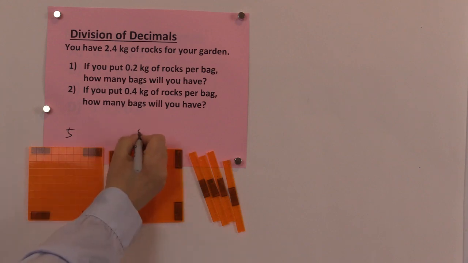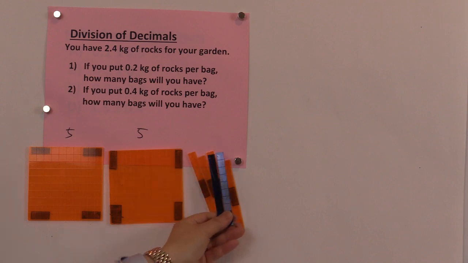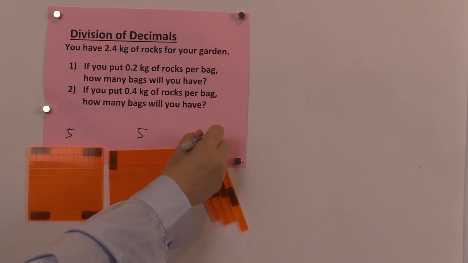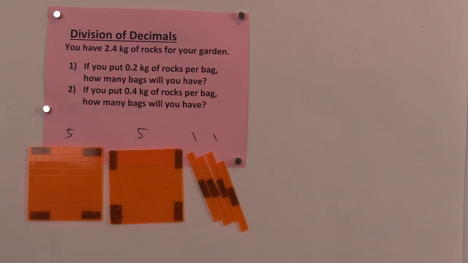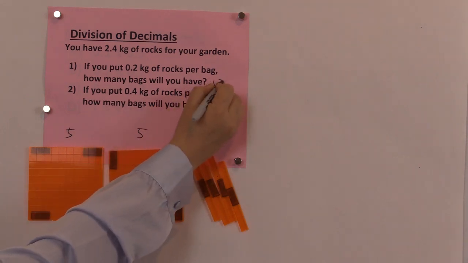It's 5 bags. And 1, 2. 1 and 1. Like friendly division. We break down numbers apart. We are doing that here. So how many bags do I have? 5 plus 5 plus 1 plus 1 is 12. So my answer for the first one is 12.